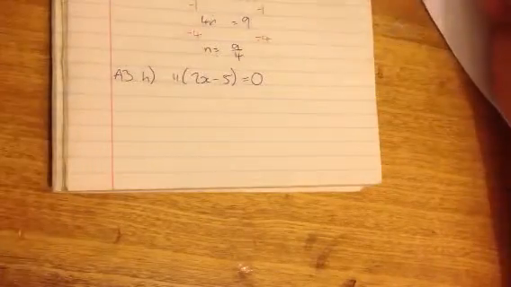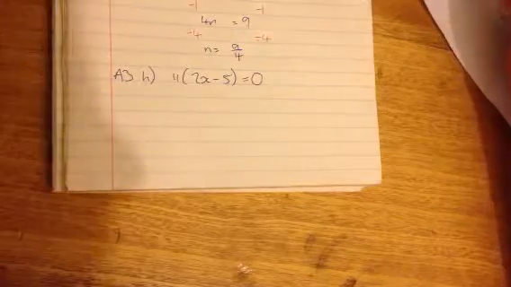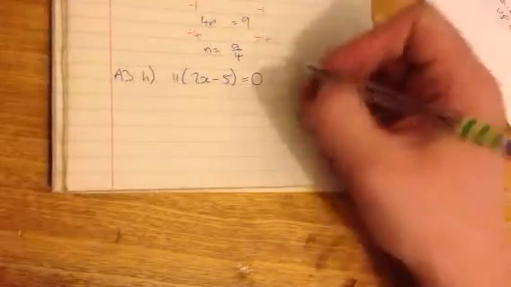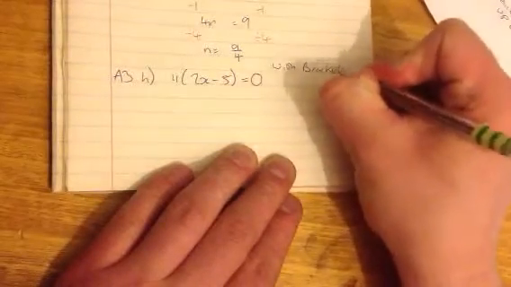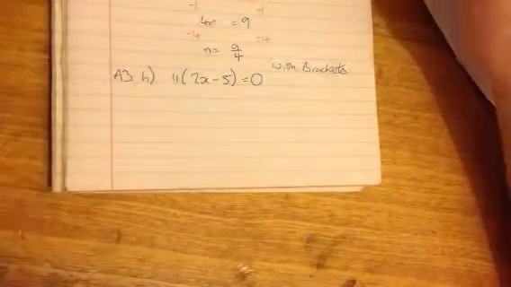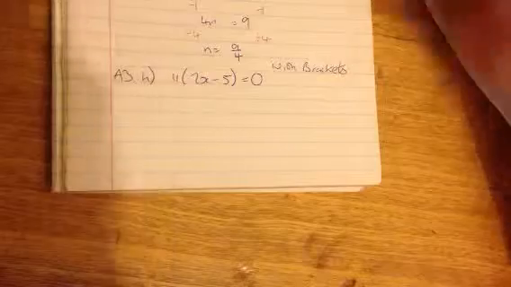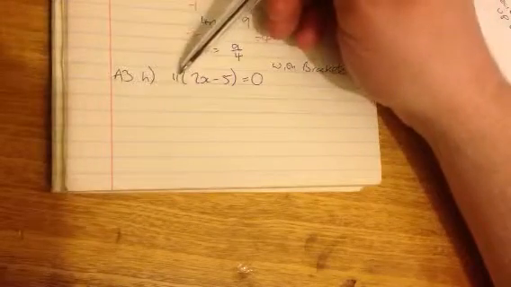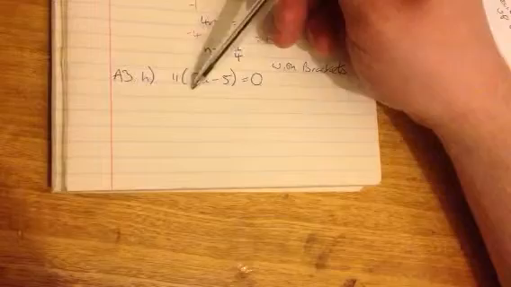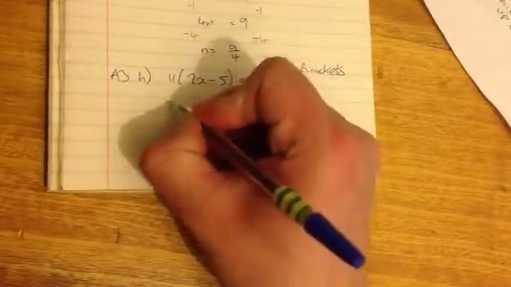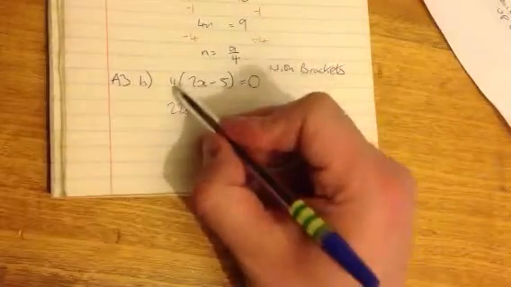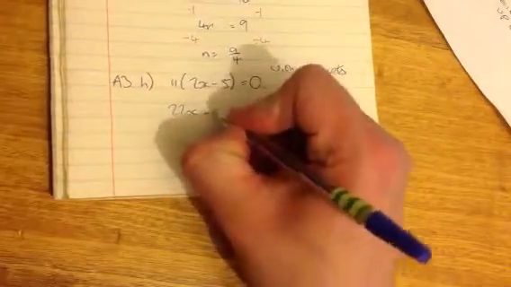Okay, and the last type that we're going to look at is equations where there is a bracket. Okay, I should have written there with brackets. Okay, not much more complicated actually. All you need to remember to do is expand the bracket, multiply out the bracket. Okay, and to multiply out the bracket, we multiply everything that's inside the bracket by the term outside of the bracket. Okay, so 11 times 2x is 22x. 11 times minus 5 is minus 55. And it's still equal to 0.